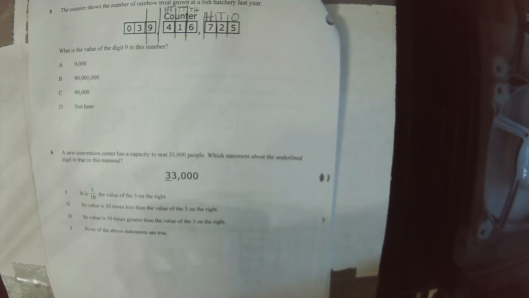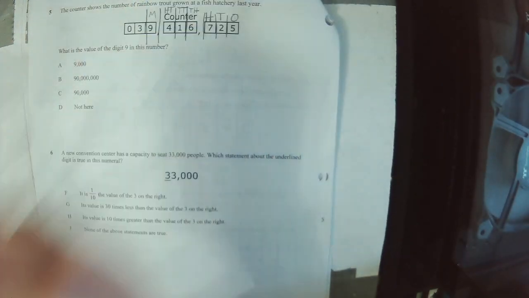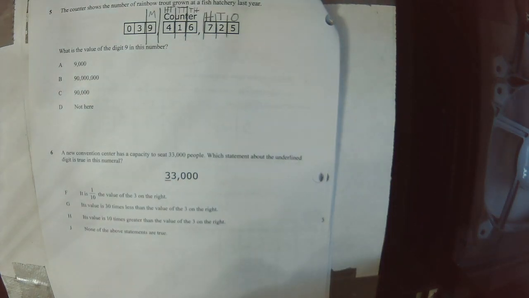Do you want a hint? Okay, it starts with an M. A million. And after the million, what comes next? Ones, tens, hundreds, thousands, 10,000, 100,000, a million, and then... Christopher, what's next?